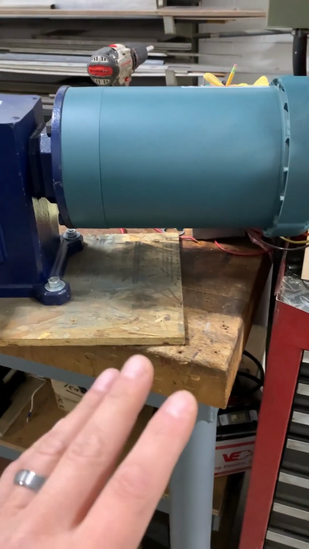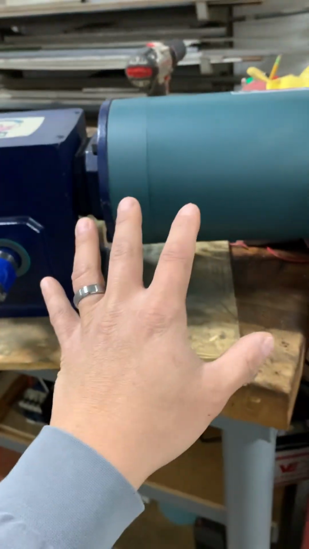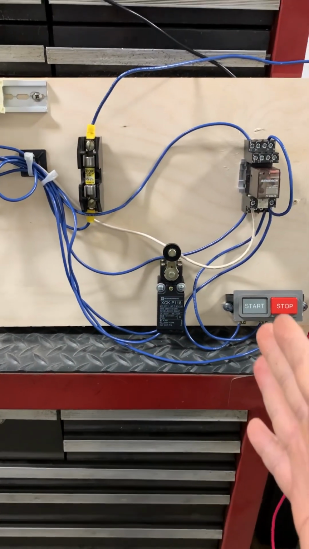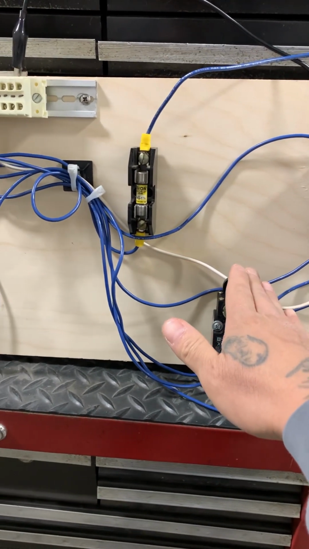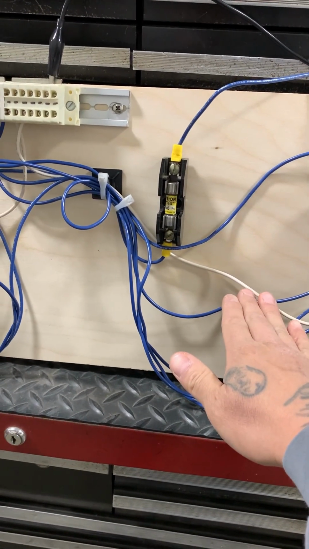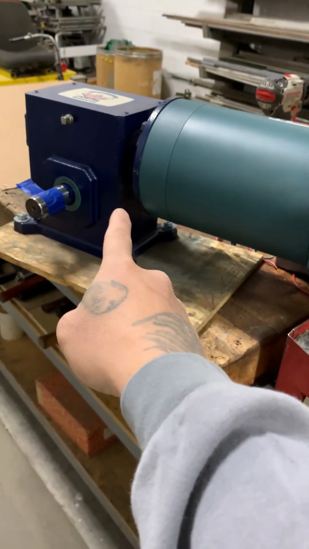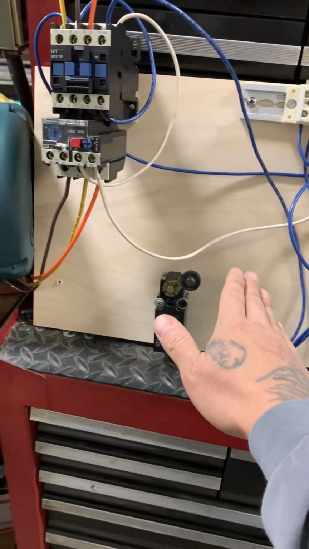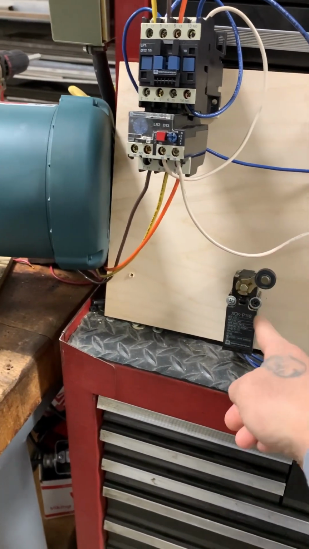So let's give you an example application. Let's say that this electric motor and gearbox here is the main drive component for a conveyor system. When product comes down the line and meets the conveyor, it's going to trigger this limit switch, which is then going to start the function of our electric motor. The conveyor will then start up, product moves down the line, makes it to the end of the conveyor, and then it's going to hit this limit switch. This is the stop limit switch.